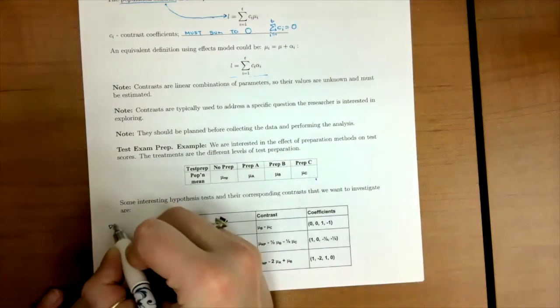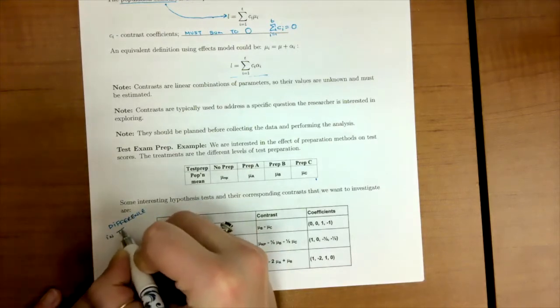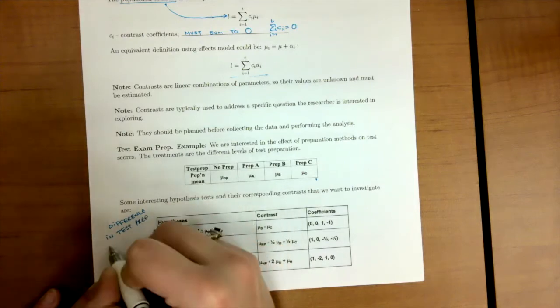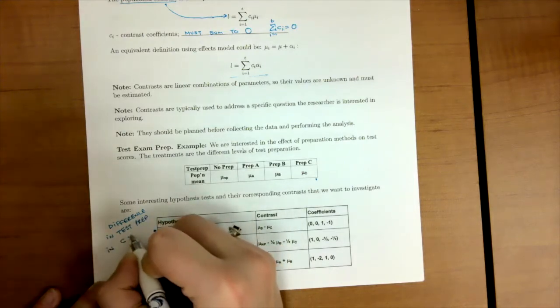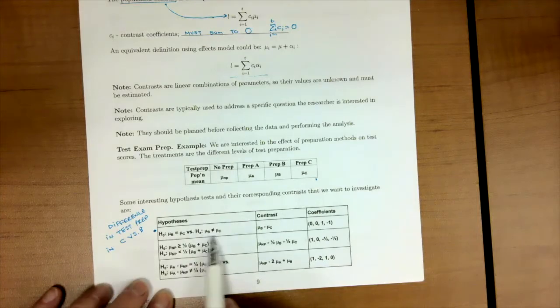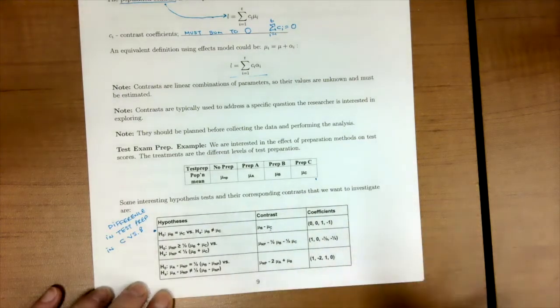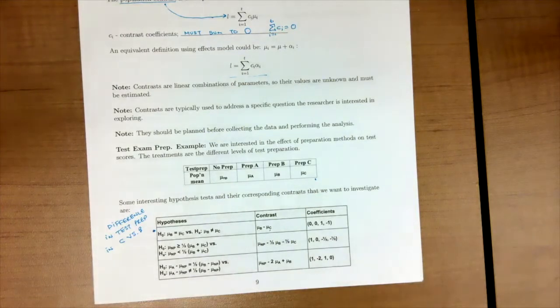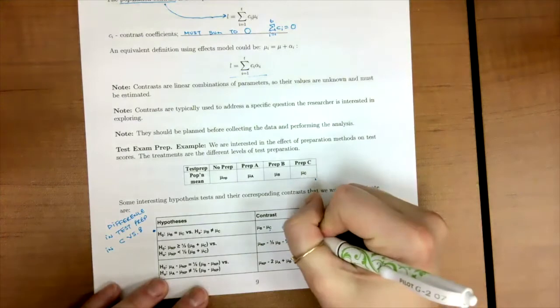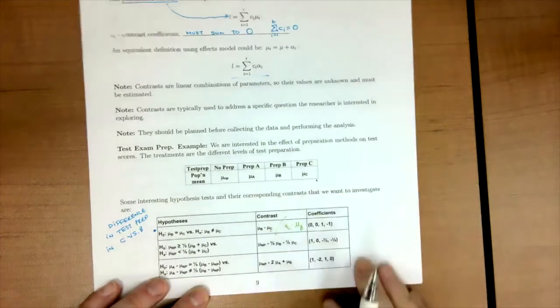C versus B. Our null hypothesis would be there is no difference, and our alternative would be there is a difference. How we would write that in contrast form is mu B minus mu C, because with contrasts we want them all on the same side. Another way we could write this is mu C minus mu B. You could write either or.